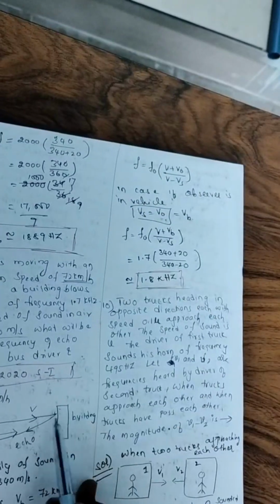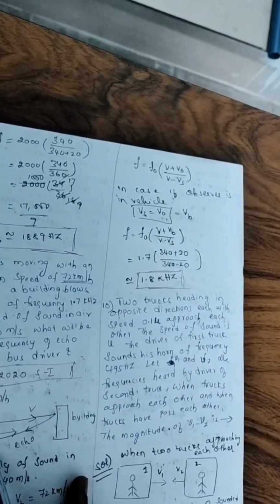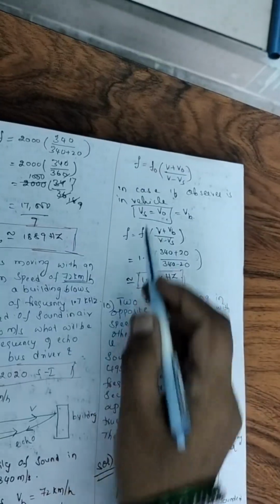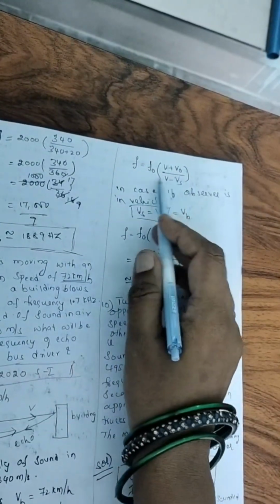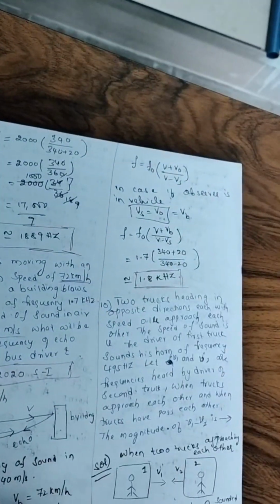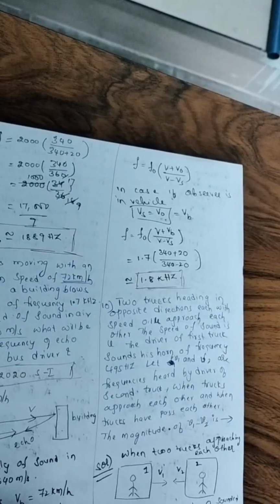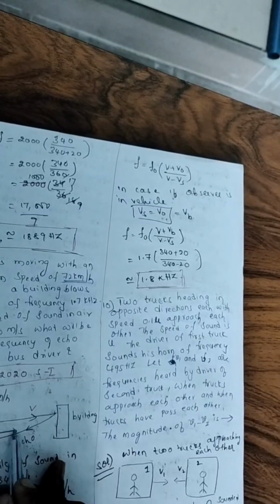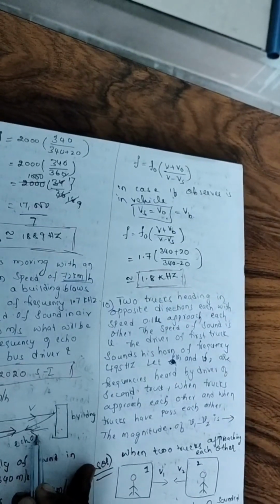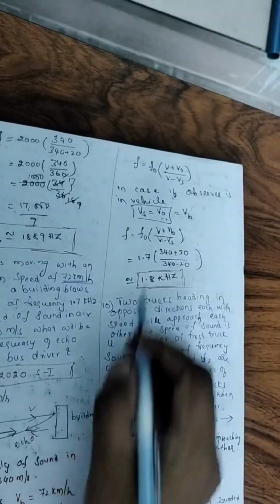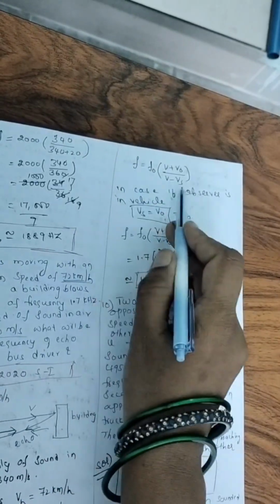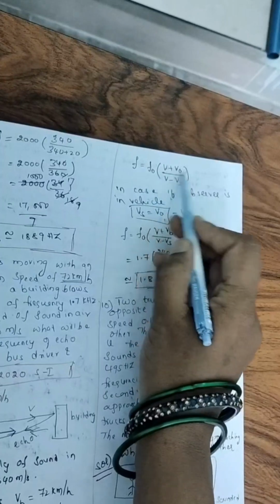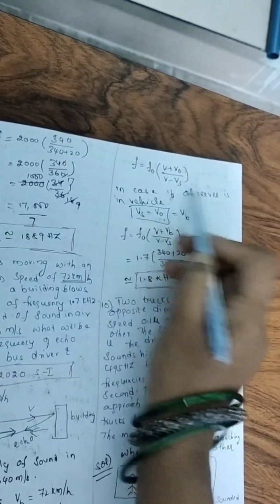The echo is coming towards him, so the distance between him and the echo is decreasing, which means frequency increases, so you have to keep plus v naught in the numerator. Now the bus is acting as the source, no? Frequency increases. This is also coming towards the echo. The bus is moving in such a way, the echo is coming in such a way, which means frequency increases. For frequency to increase, in the denominator you have to keep minus vs. So the formula becomes f naught (v plus v naught) by (v minus vs).